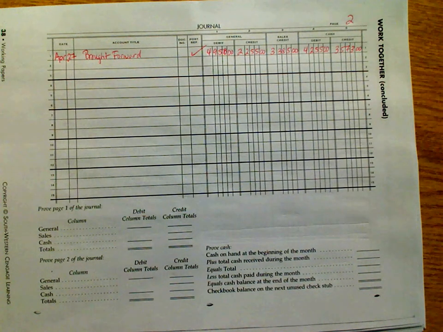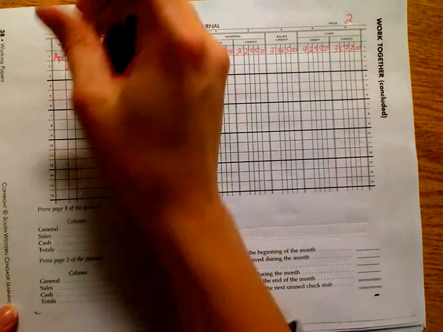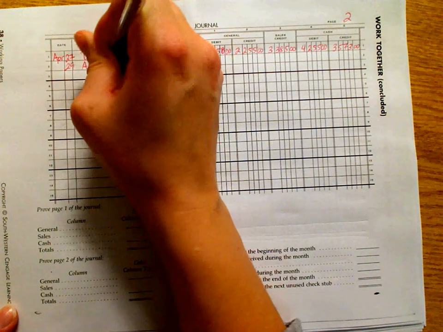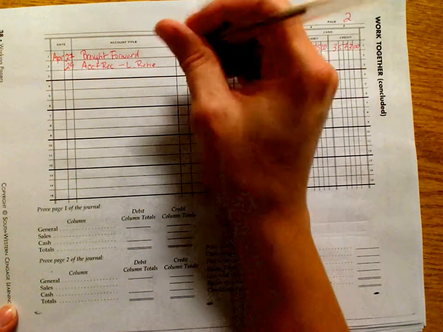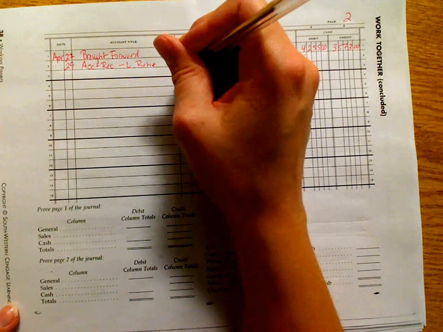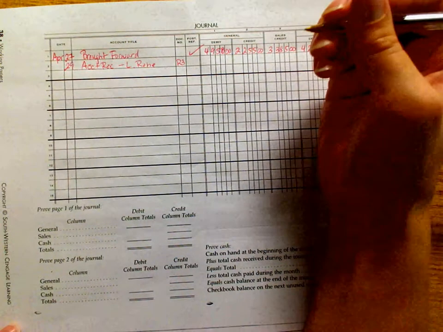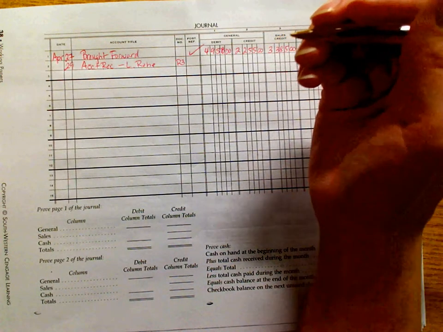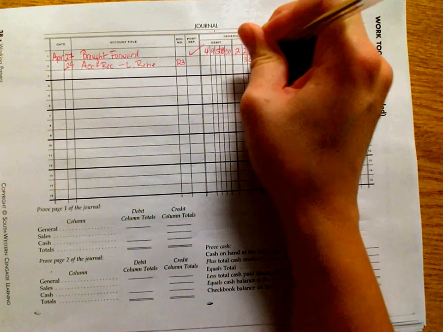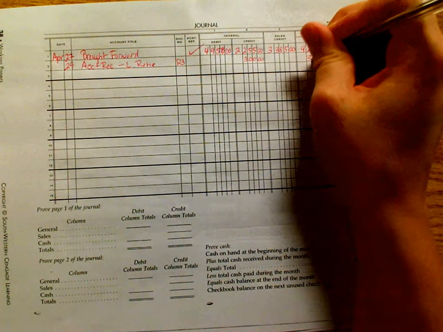On April 29th, we received cash on the account from El Rohi, $300, and that's receipt 3. So we have accounts receivable, El Rohi, R3, and are we going to debit or credit accounts receivable? Credit. 300, and then cash will be credited or debited? Debited.